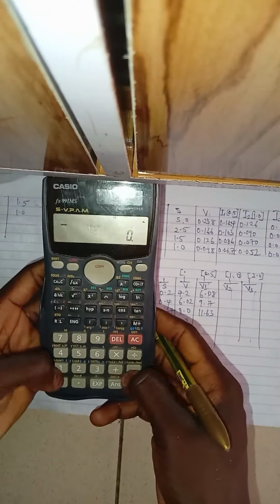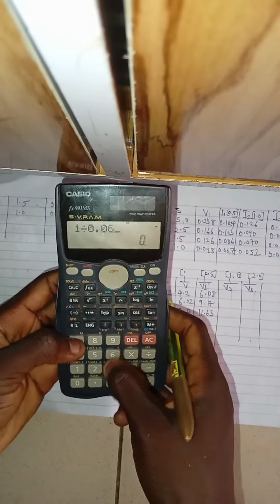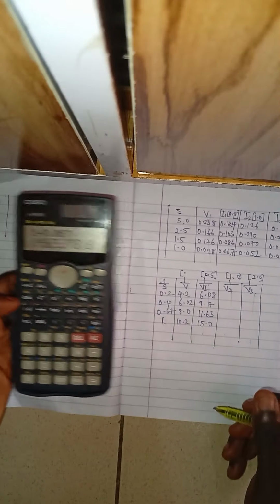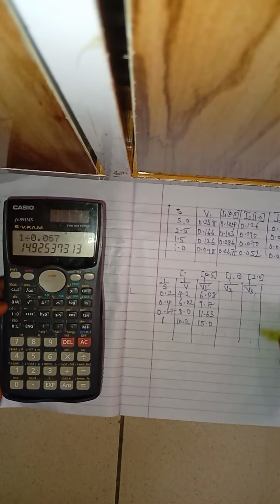Then this one now. 1 divided by 0.067, I have 15.0. Are you following it? All right. So let's do this last one, then we'll do this one also.